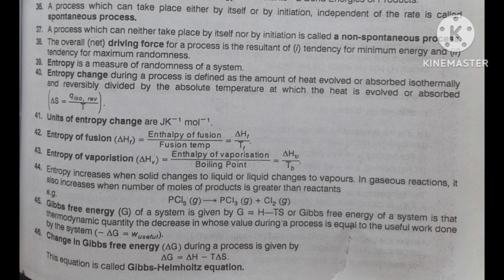You can say isothermally and reversibly. Q means heat. Q by T, Q upon T. Q is heat, upon T, the temperature at which heat is absorbed or evolved. You have to divide by that temperature. Then delta S is equal to Q upon T. But you can't simply write that. You put both conditions as a subscript on the small q.